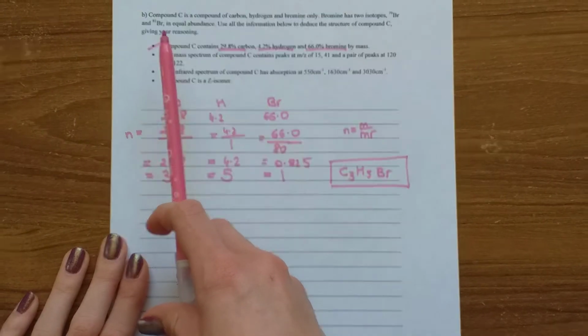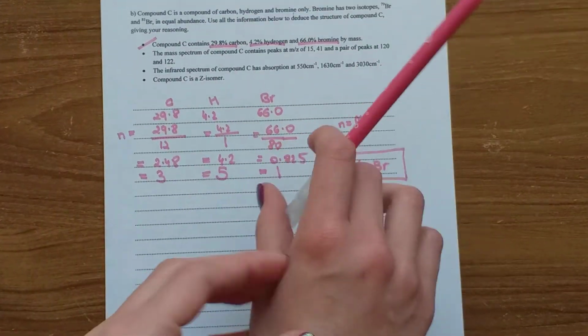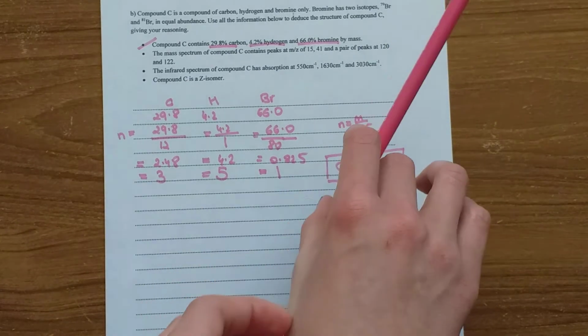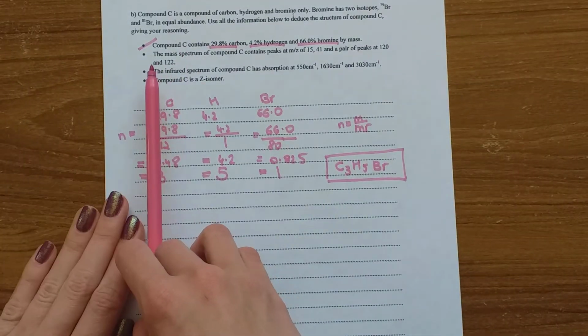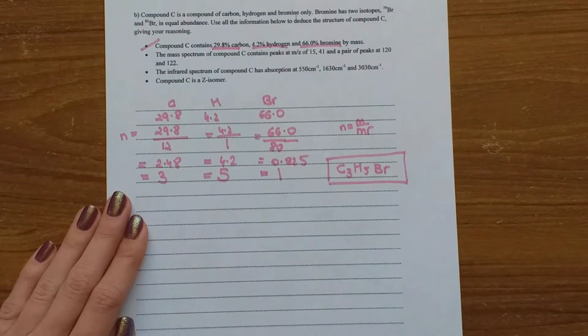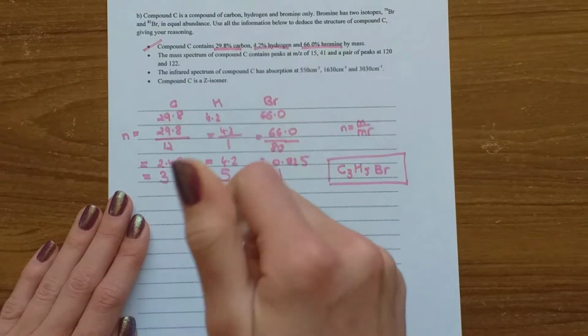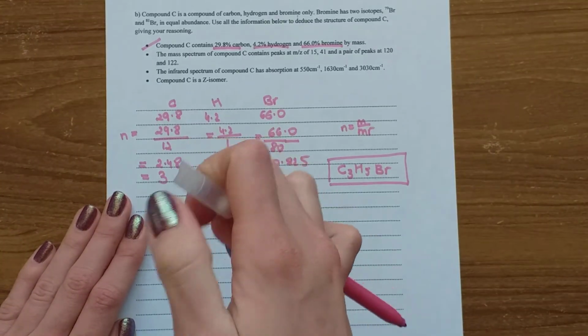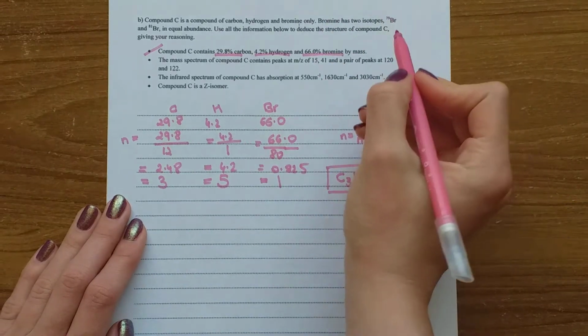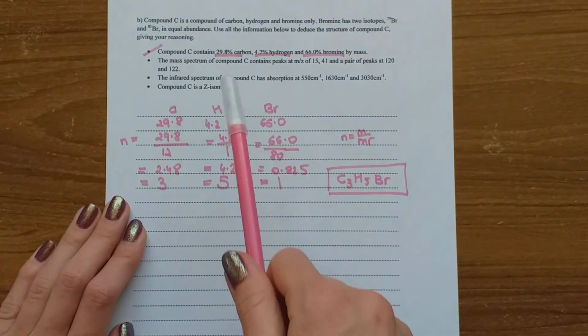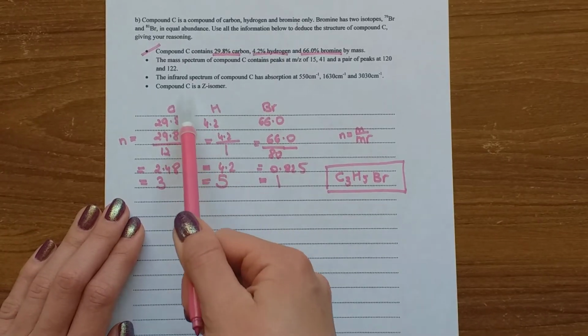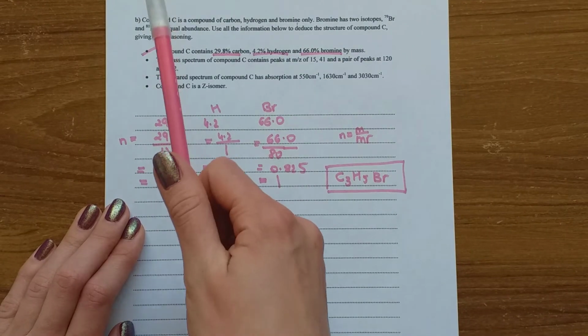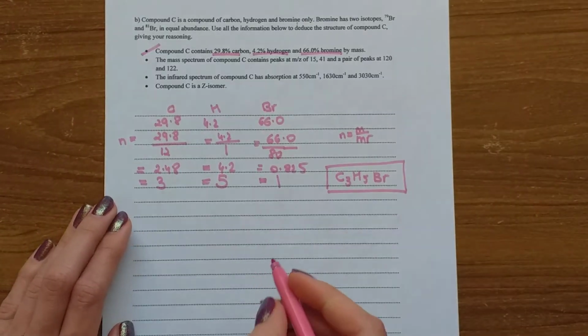We have 81 bromine, and our highest peak is 122. That means this bromine 81 is the one with the highest Mr, so we get 122 for the compound with this bromine.